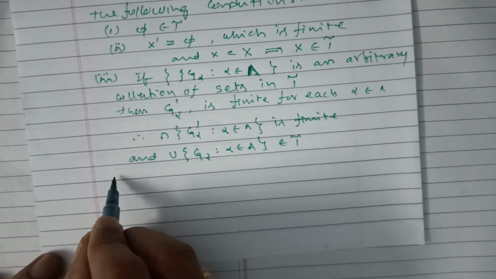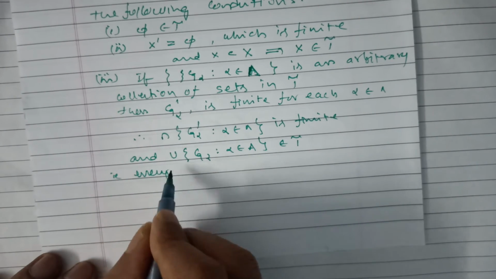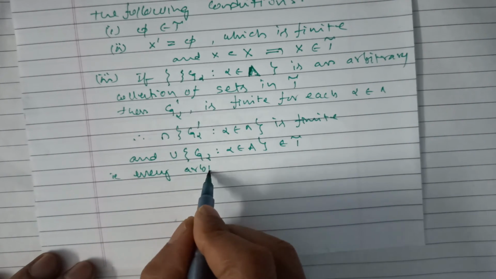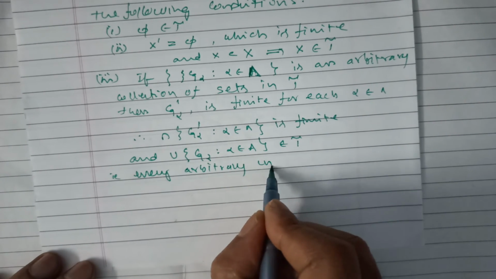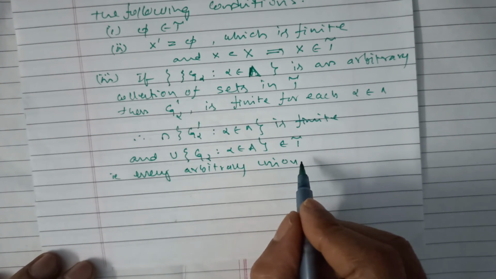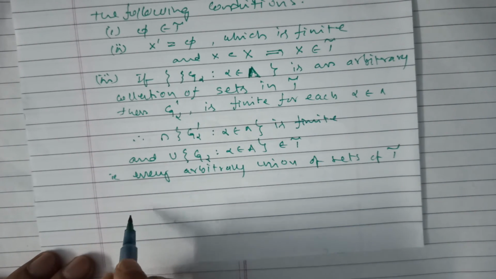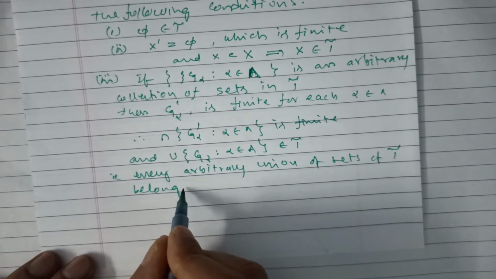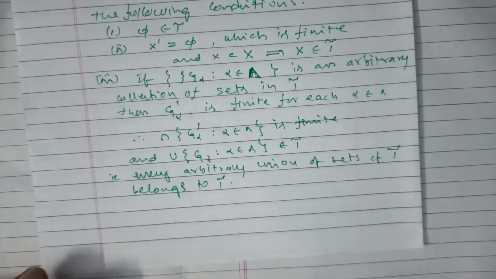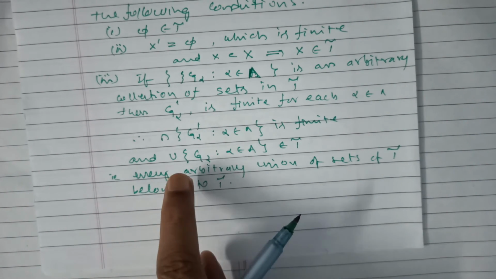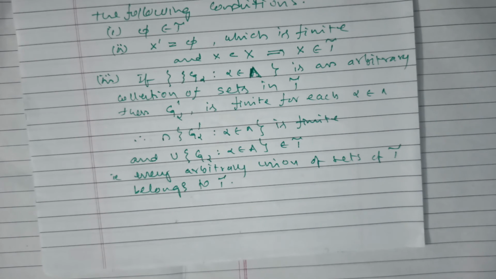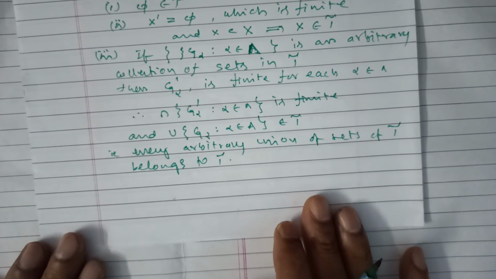That is, every arbitrary union of sets of tau belongs to tau. The third condition is satisfied, because every union of elements of tau is again a member of tau.